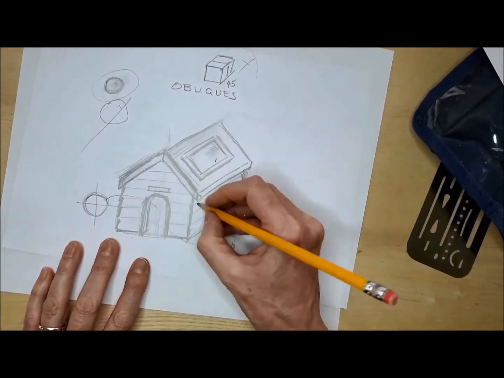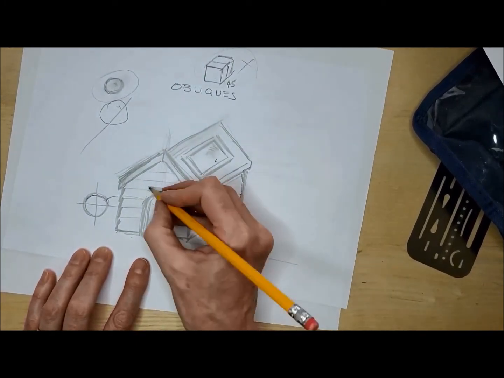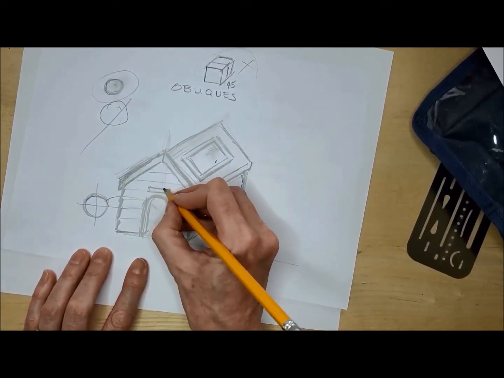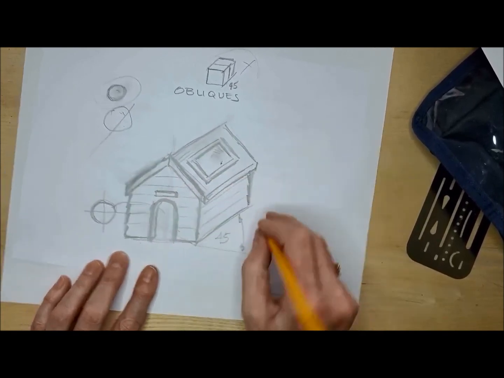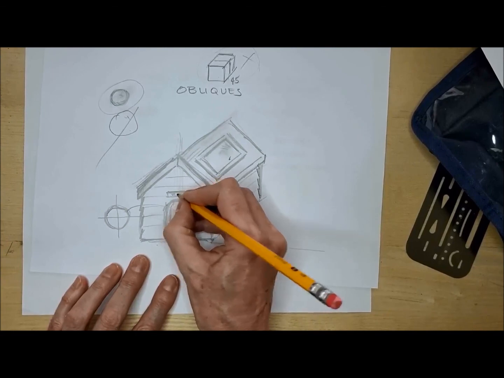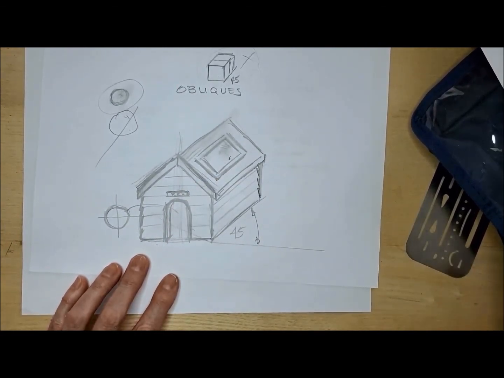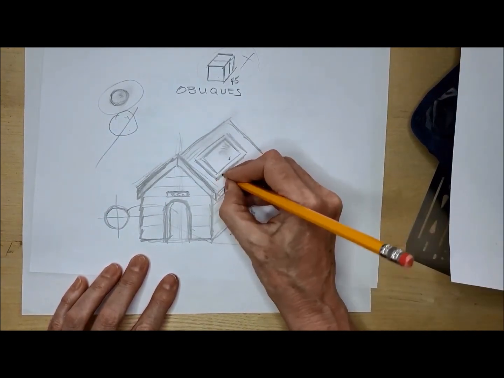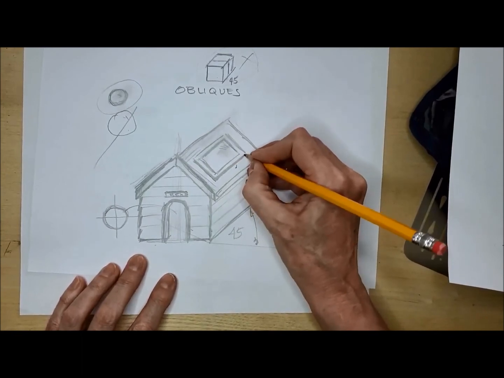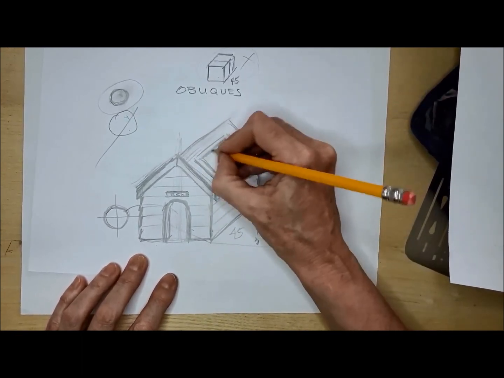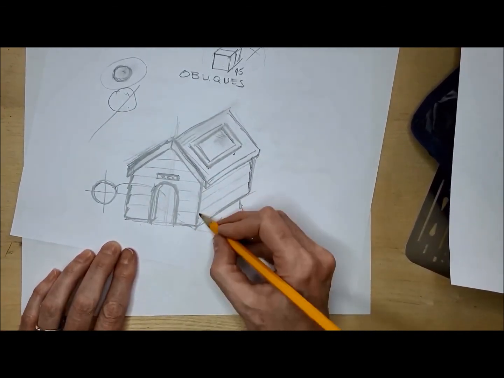I think we're in pretty good shape for this particular oblique. Can emphasize that. Okay, so we can name our dog. Go ahead and put that in. You can show a little emphasis here on this edge to make that stand up a little bit. And I think this is pretty good.